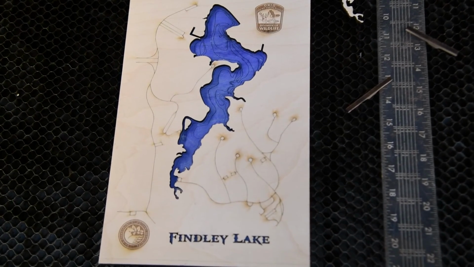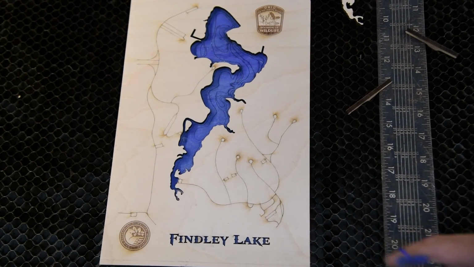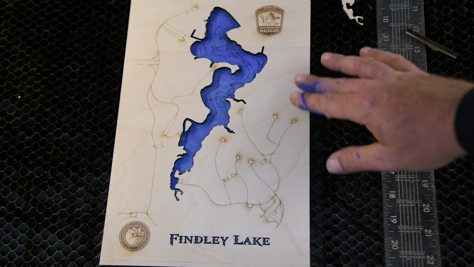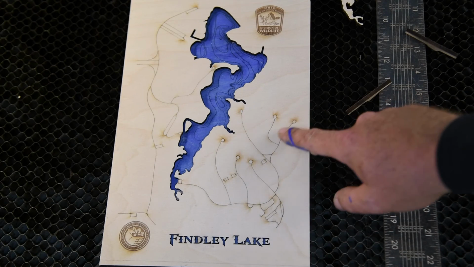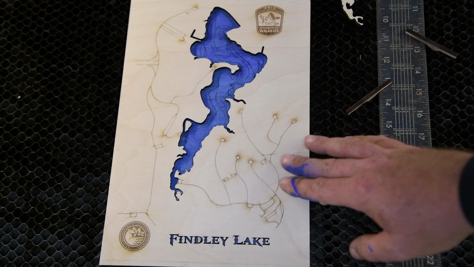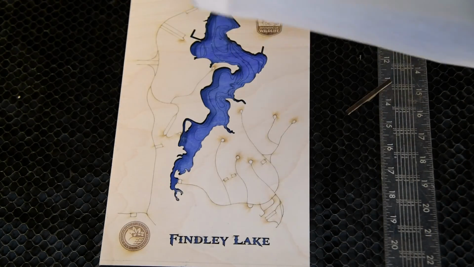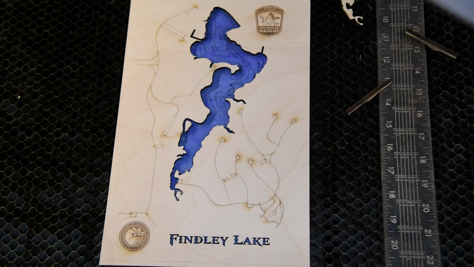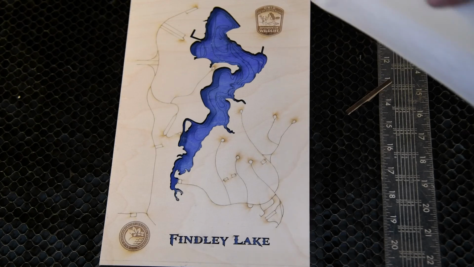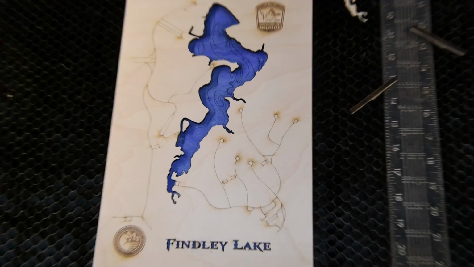Just needs a little bit of sanding, and it's basically done. I mean, you could cover this up here first in green, and then you could cut these out afterwards. As well, if you use some wide masking tape, you can just go right over it, then you won't have these little burns to mess with afterwards. But yeah, just wanted to show how you could put it together and show the contours of the lake.